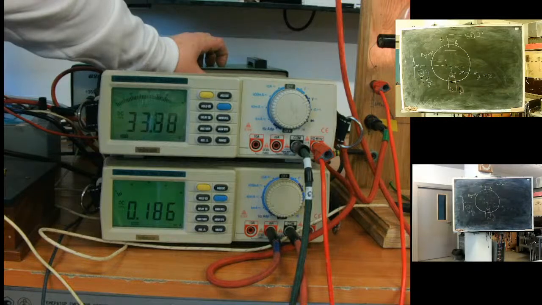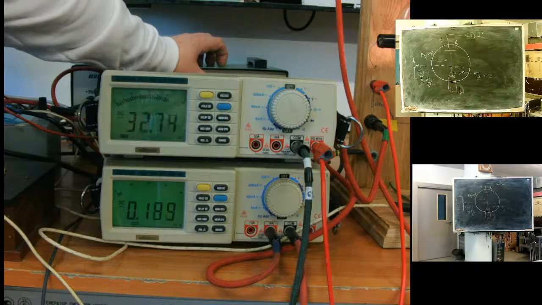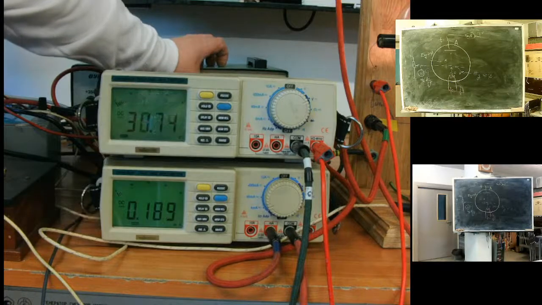and stable. No more growth. I can go backward. Current falls, and no current. Current appears. We can see growth, and it is saturation.